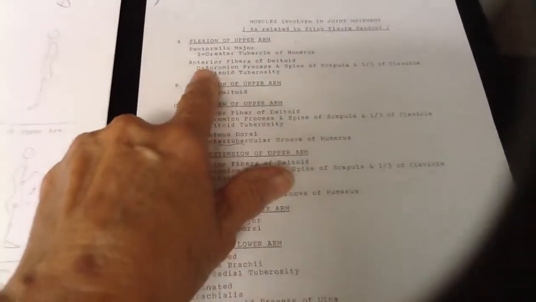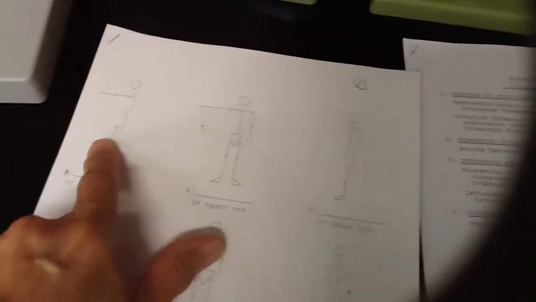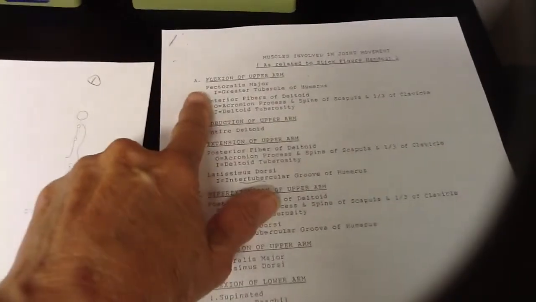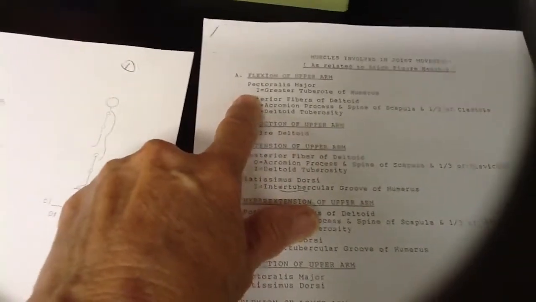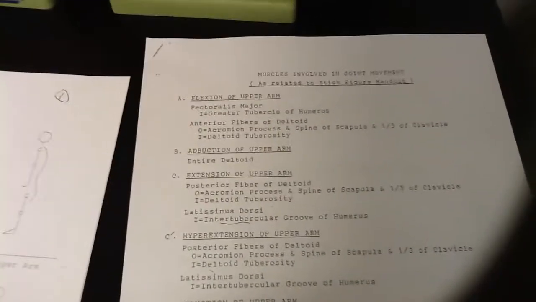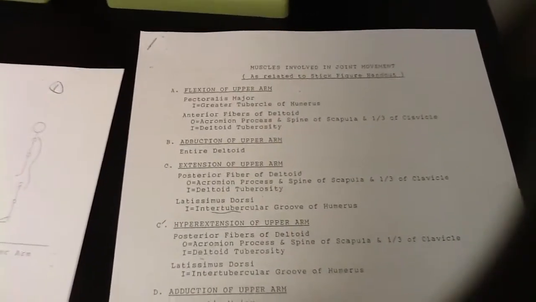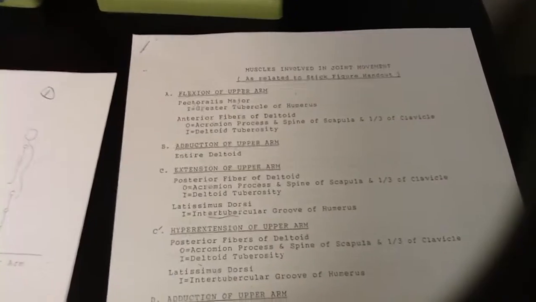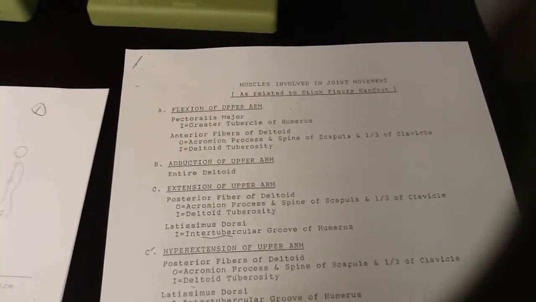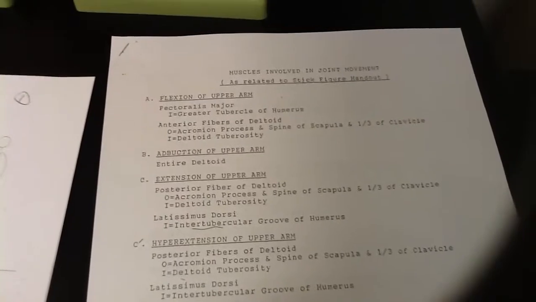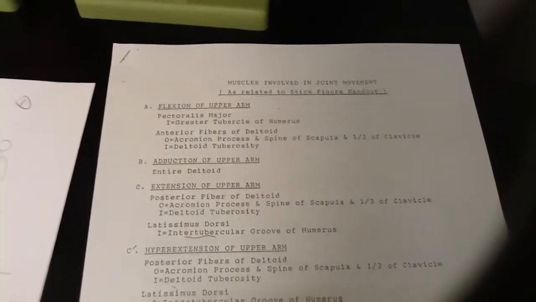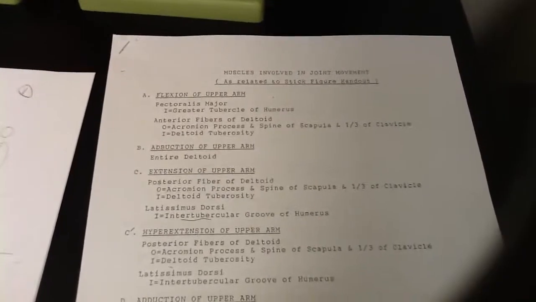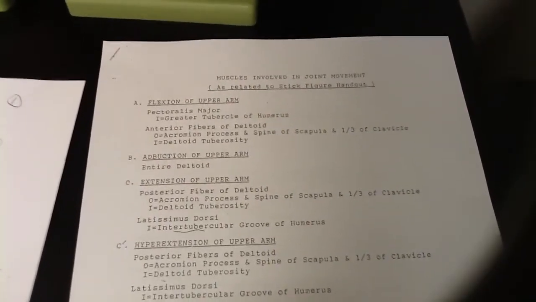And so the first one says flexion of the upper arm, and remember that's flexion of the upper arm. And the muscles are the pectoralis major and the anterior fibers of the deltoid. And notice, I don't have an O for origin here, but I do have the I for insertion. So if it has an O, that means it's the origin. That's the part that's relatively still when the muscle contracts. The insertion, I, usually passes by some type of joint or articulation, and it pulls on a part of a bone beyond that articulation to cause a movement. And so the insertion is very important because that's the part that's going to move when the muscle contracts.